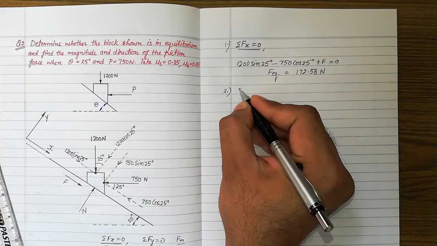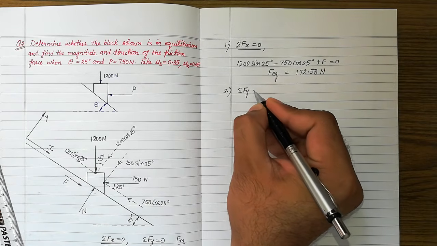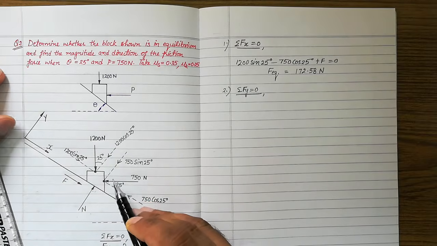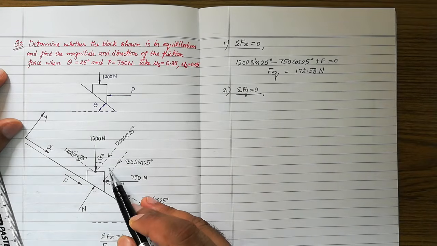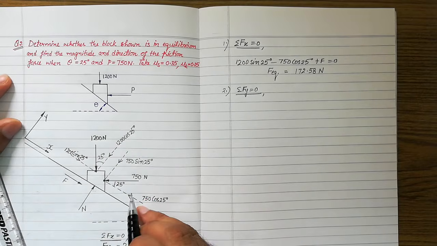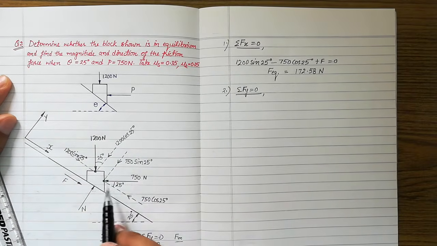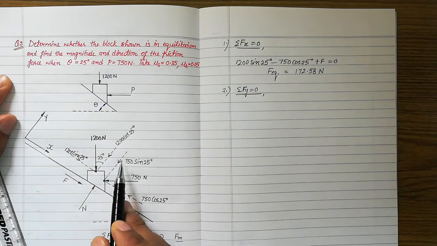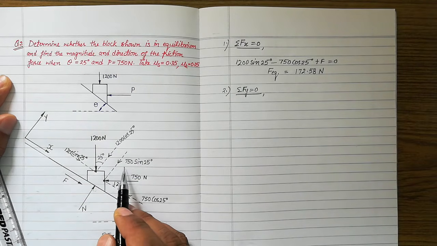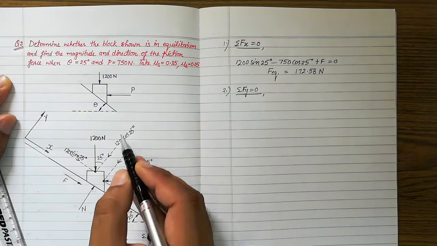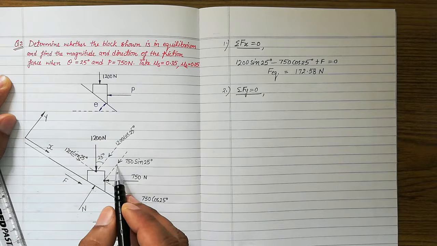Then we will use the second equation. We will say summation Fy is equal to 0, meaning whatever forces in the free body are acting along the y direction, add those forces and equate their sum to 0. How many forces are acting along the y direction? 1200 cos 25, 750 sin 25, and the normal pressure. These two forces are acting in the downward direction, we will consider these as negative.